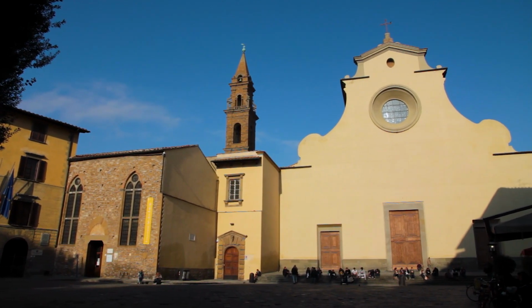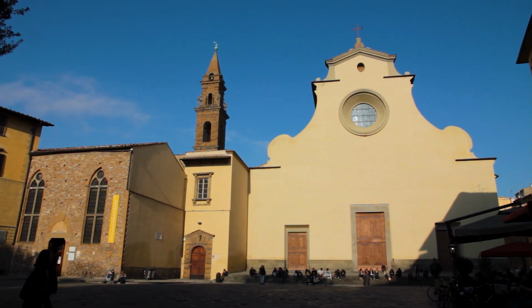And so the facade of Santo Spirito actually dates to the 18th century, giving this church a look almost as if it belongs in the southwestern part of the United States, not in the great cradle of the Renaissance that is Florence, but ultimately creating an enormous surprise for the visitor who walks in and finds this incredibly serene interior.